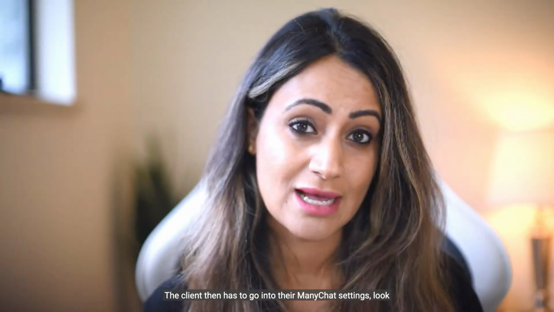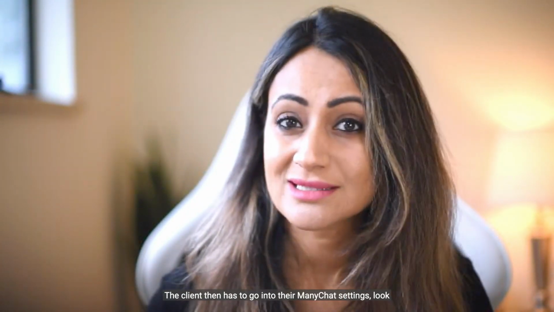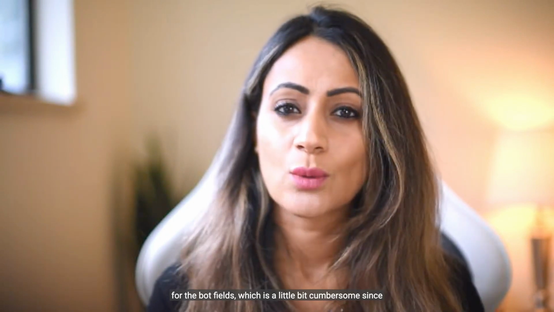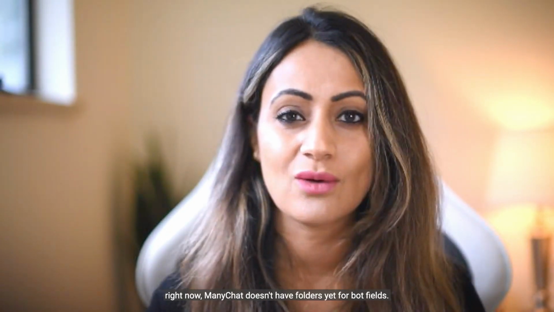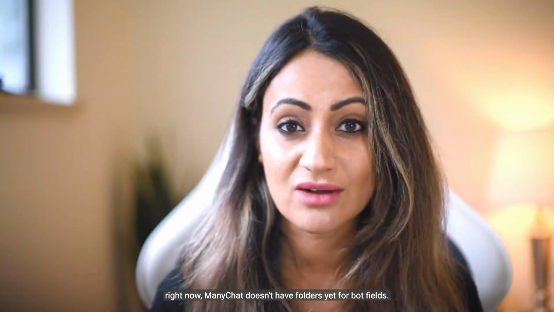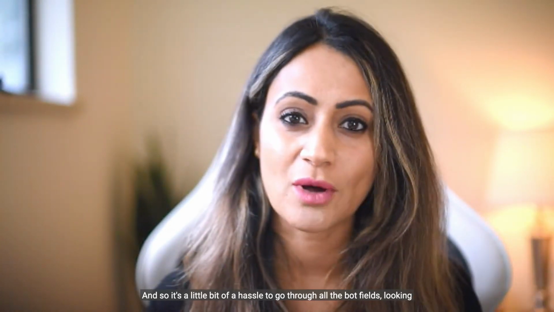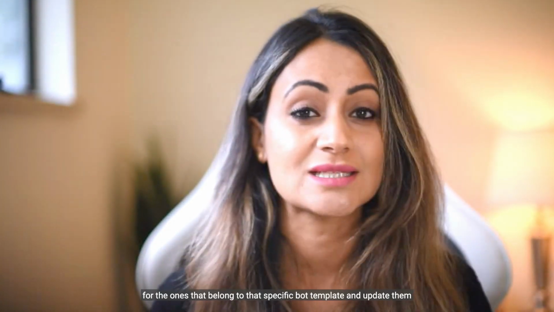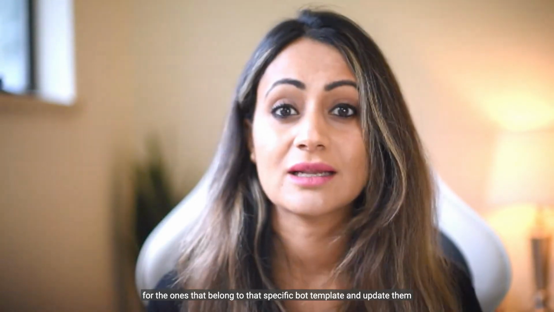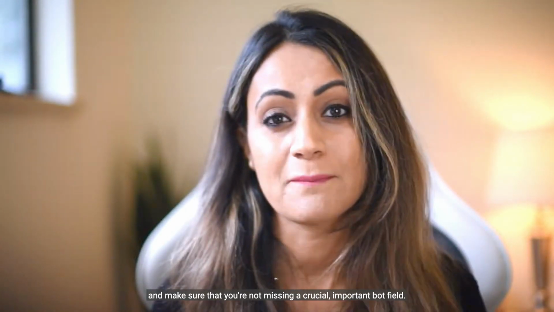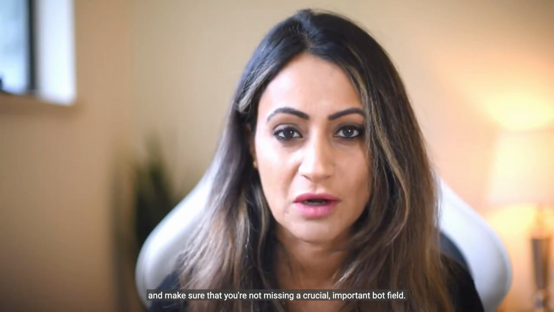The client then has to go into their ManyChat settings and look for the bot fields, which is a little bit cumbersome since right now ManyChat doesn't have folders yet for bot fields. So it's a bit of a hassle to go through all the bot fields looking for the ones that belong to that specific bot template, update them, and make sure that you're not missing a crucial, important bot field.